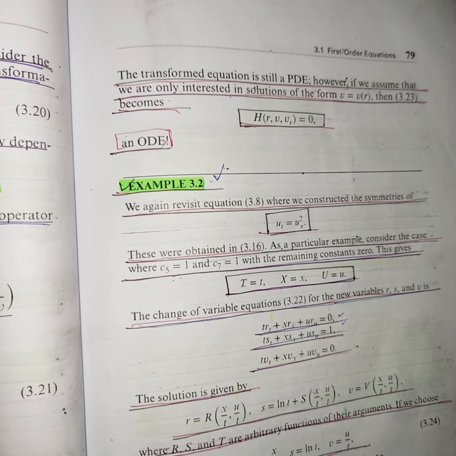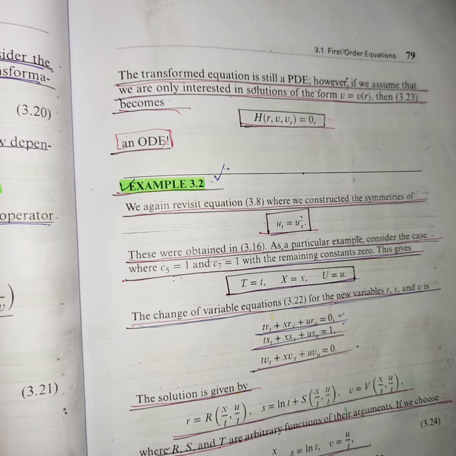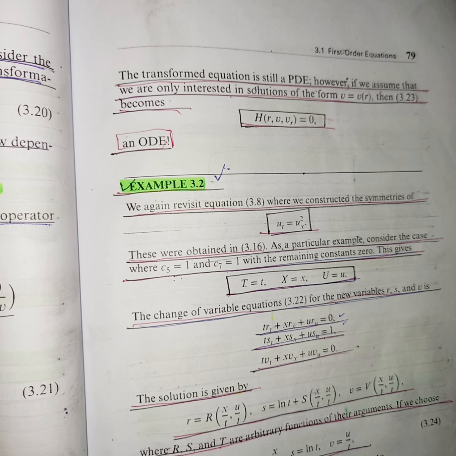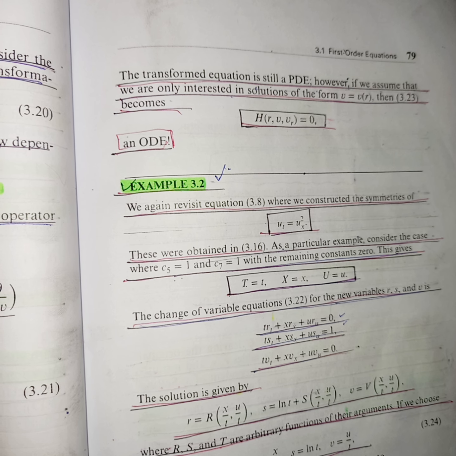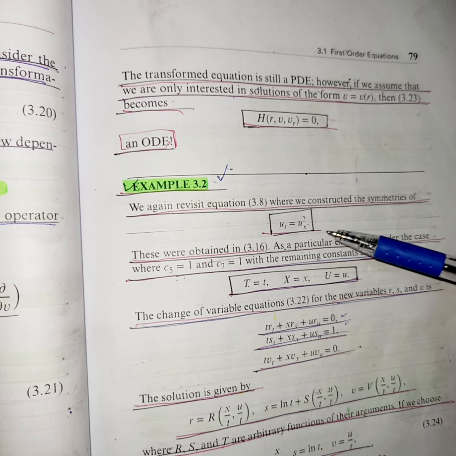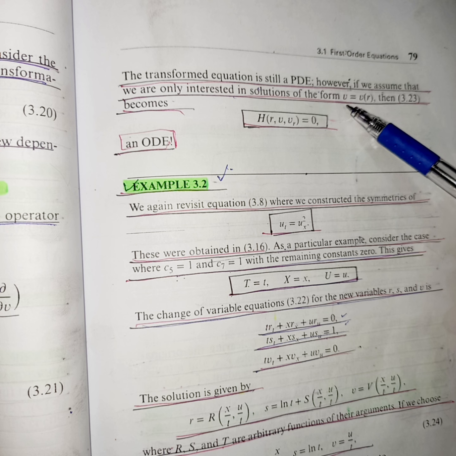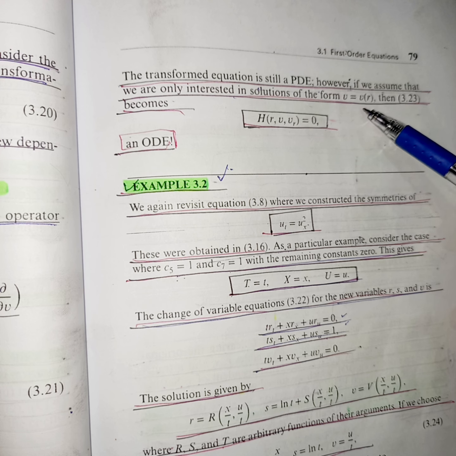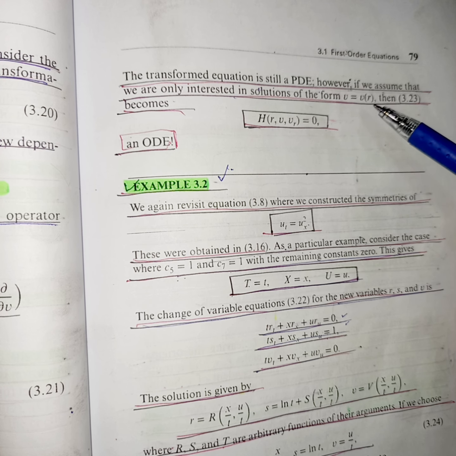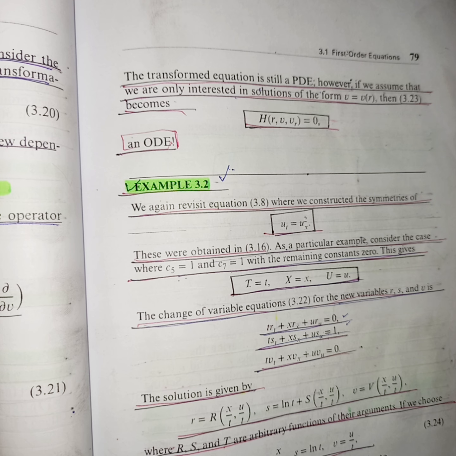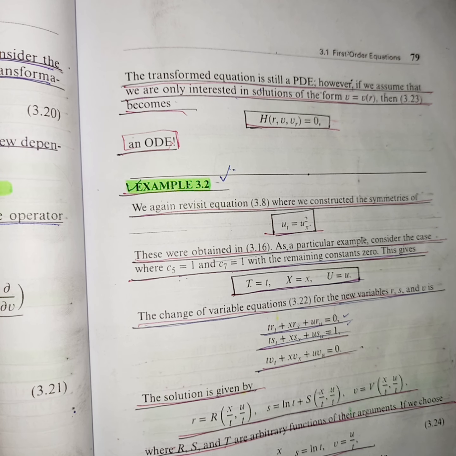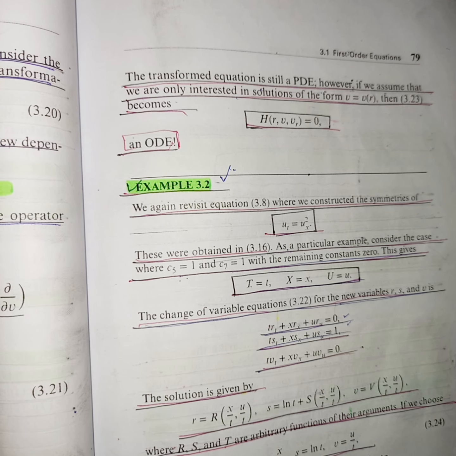Now students, in the coming lecture, we will implement this whole procedure on example 3.2, and we will see that when we solve the heat equation, at the end we are left with an equation in terms of variables ν and r, that is an ordinary differential equation and easily solvable. So this is the benefit of using symmetry analysis of differential equations.